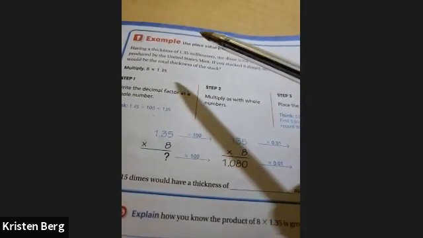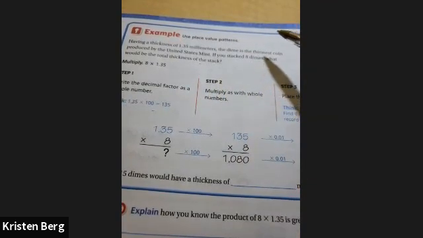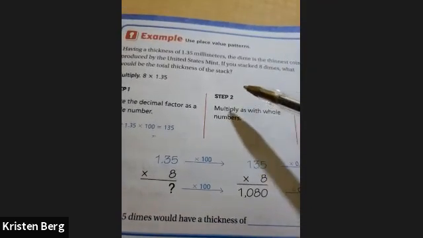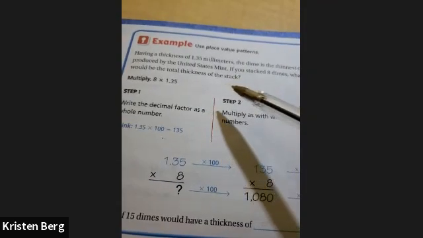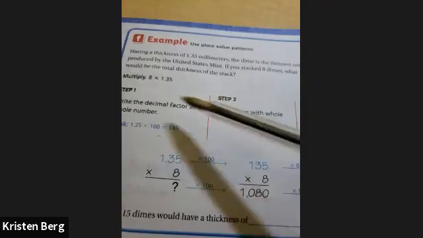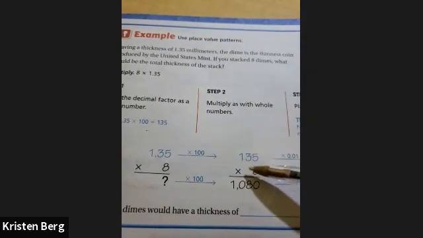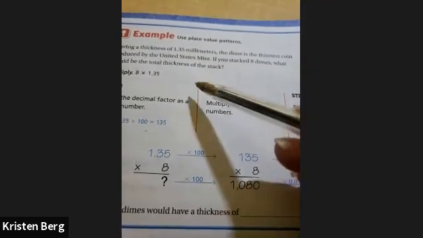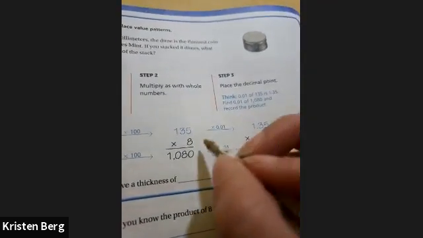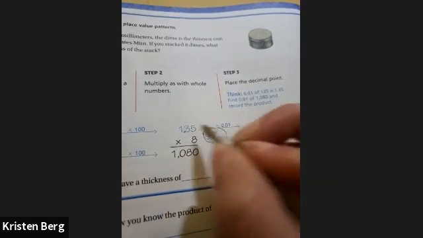So in this case, it says a dime, having a thickness of 135 hundredths millimeters, is the thinnest coin produced by the U.S. Mint. If you stack 8 dimes, what would the thickness of that stack be? So what they wanted you to do is just find what the answer would be if you were just to do a whole number, which is normally what we do. Now the only thing is, you got to just move that decimal in 2 places because that's what it would have been.